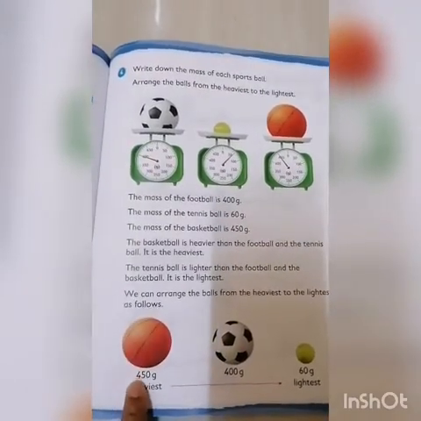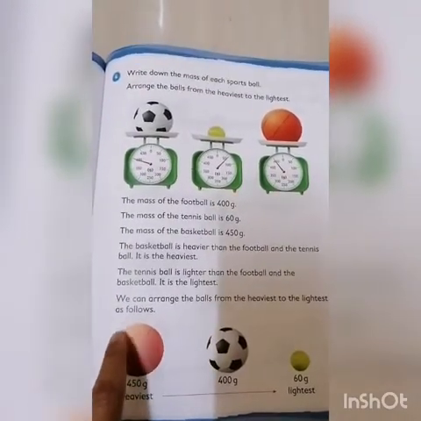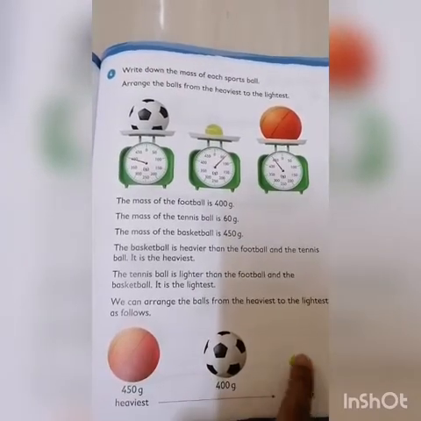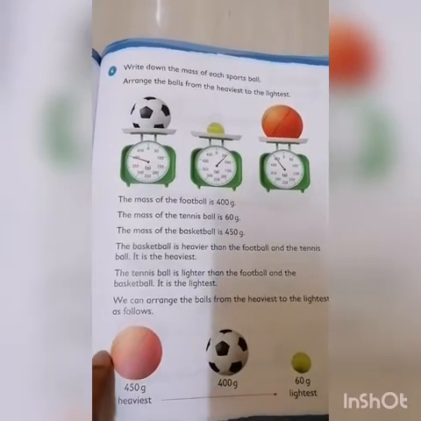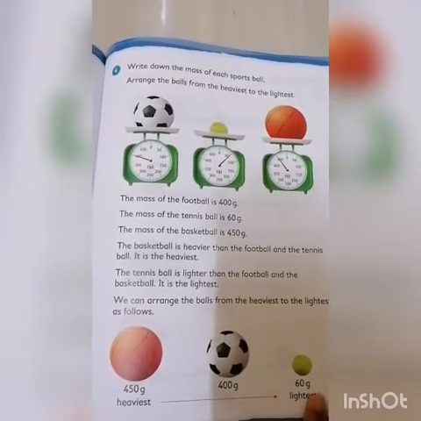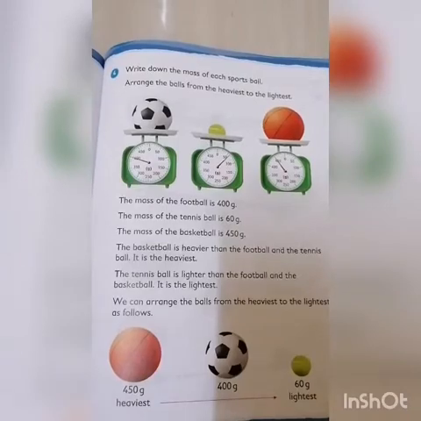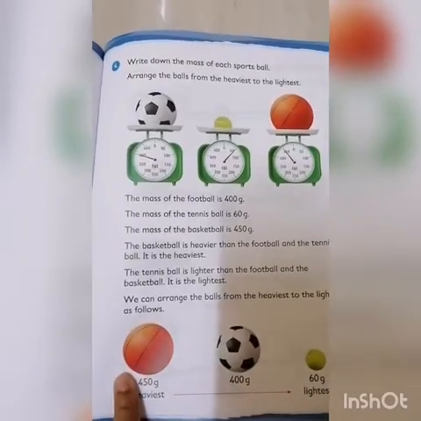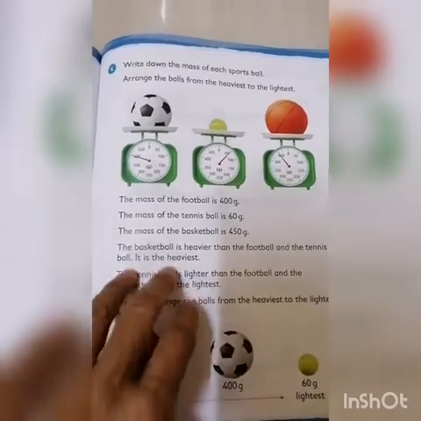Have a look at this. This is the heaviest. Then after this comes the football, then the tennis ball. So this is the heaviest, heavier, heavy. If we want to arrange them from the lightest, we can say lightest, lighter, light. Okay.